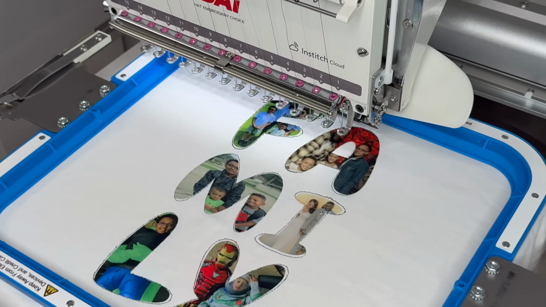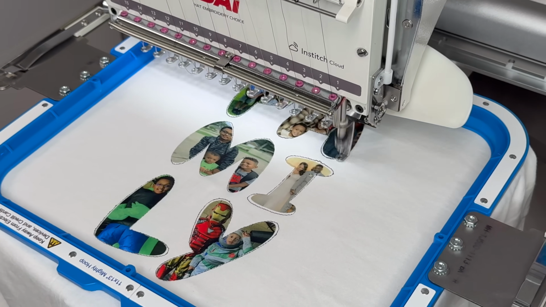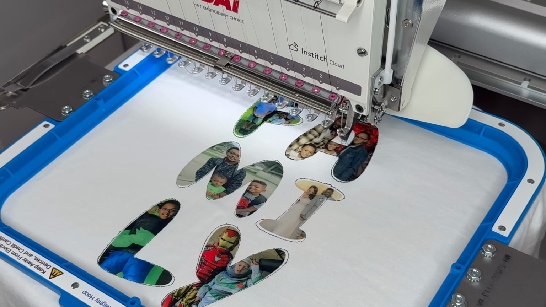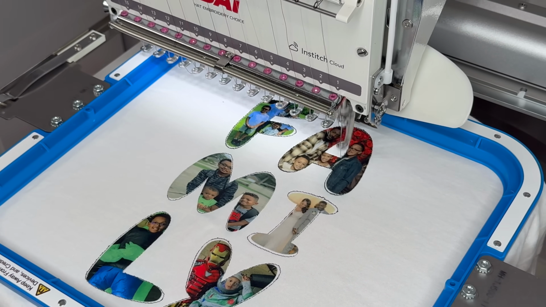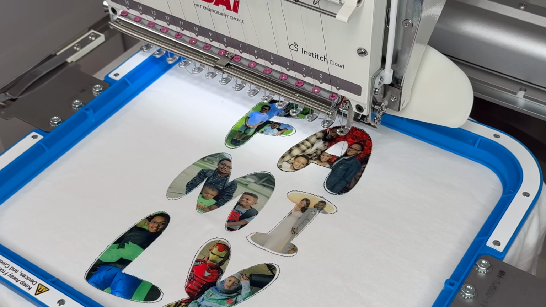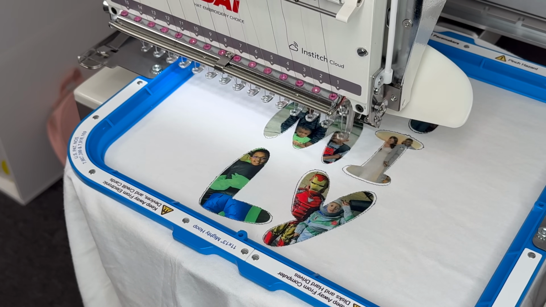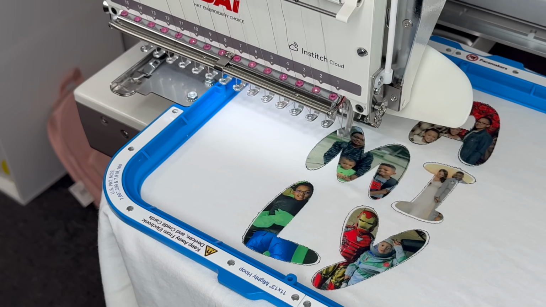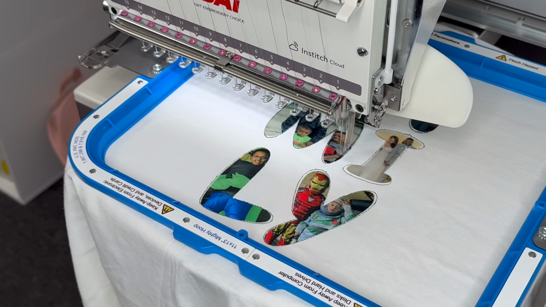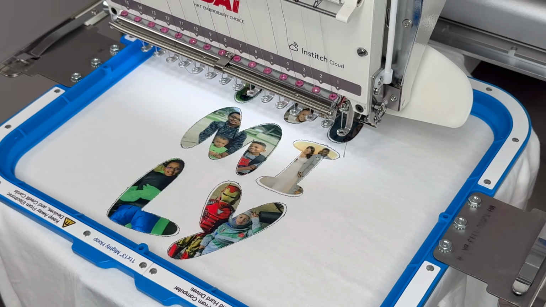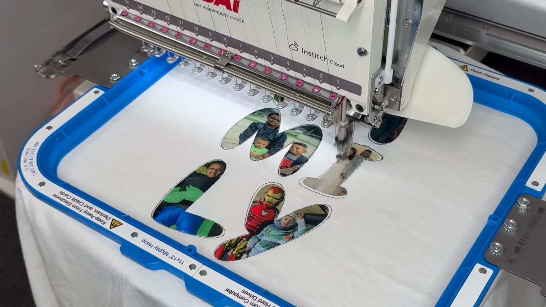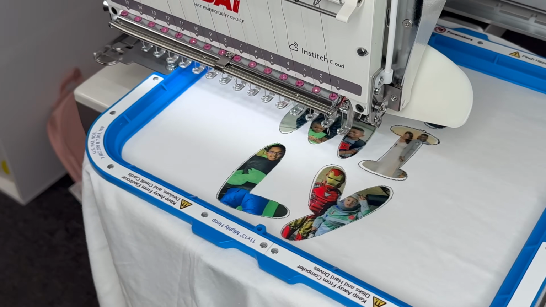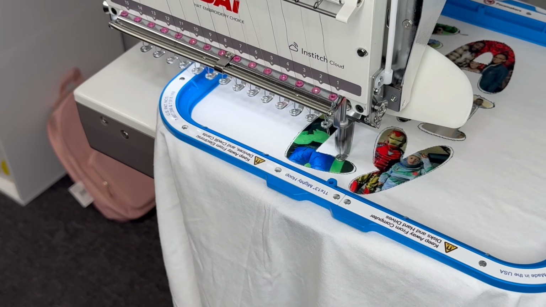All right, you guys, so what it's doing now is the tack down stitch for the rest of the letters. I know that right now the needle looks weird, but that's only because I sped up the video. My needle doesn't actually look like that. It looks normal, rest assured. But it does a tack down stitch for all 6 letters, and then it will go into doing the satin stitch once it is done doing the tack down stitch.